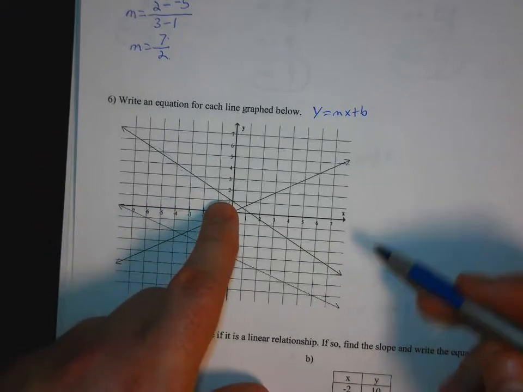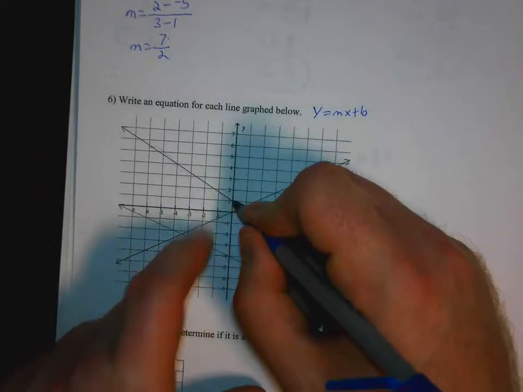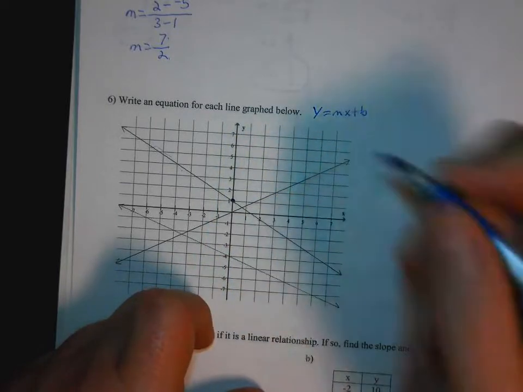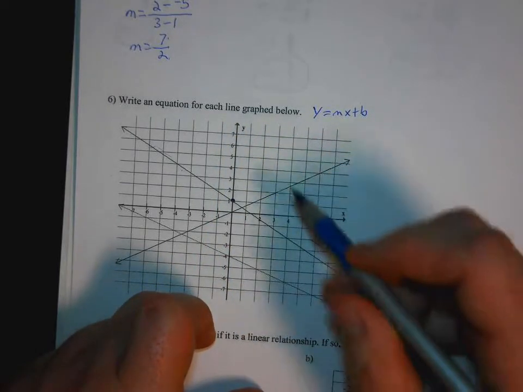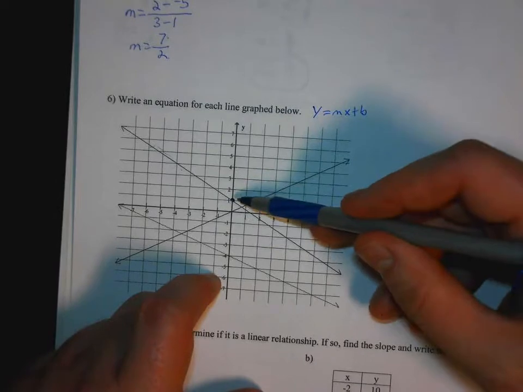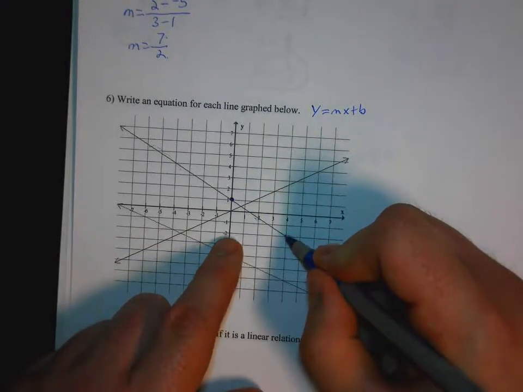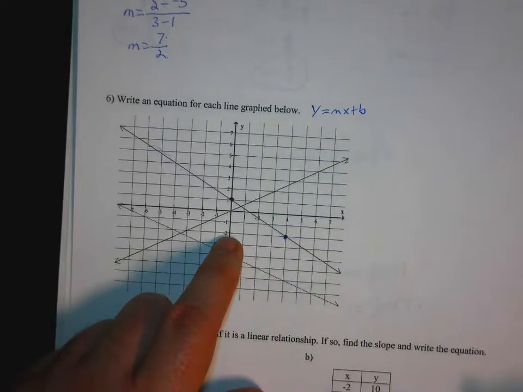The y-intercept on that line, it looks like is positive 1. So it looks like there's a nice point that it goes through. And it looks like another nice point that that line goes through. Okay, it looks like maybe at this point here, 4, negative 2 is another nice point that line goes through.